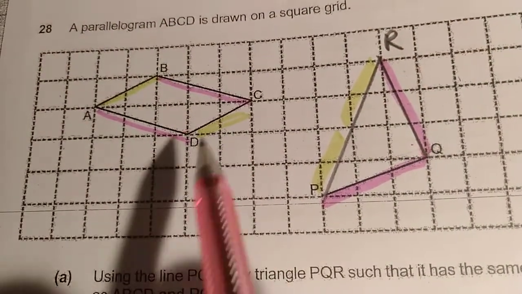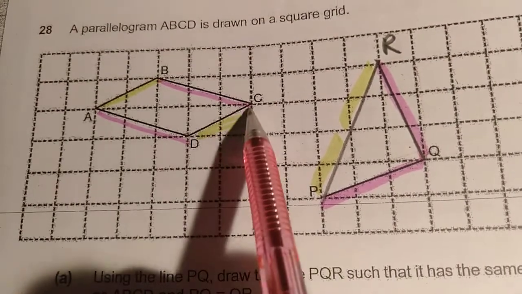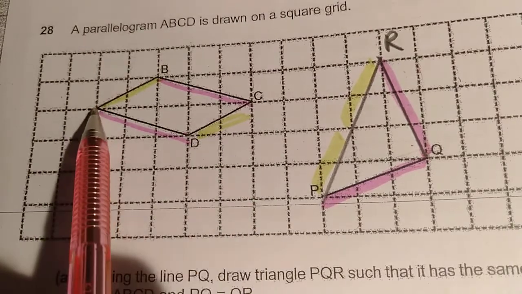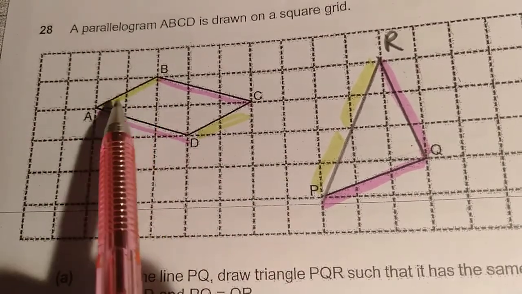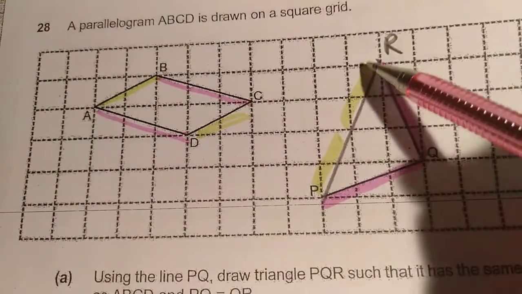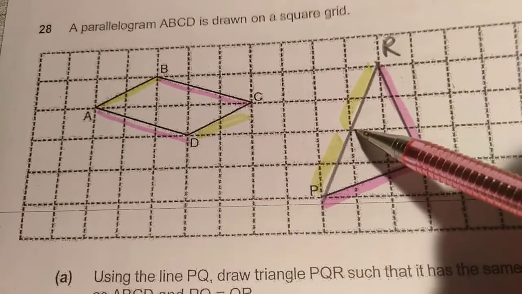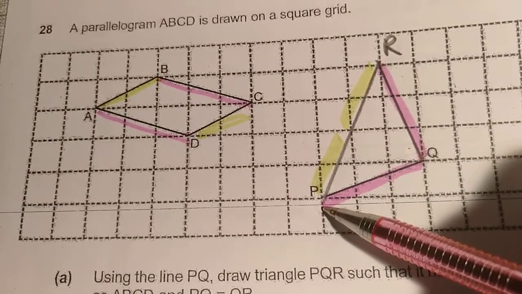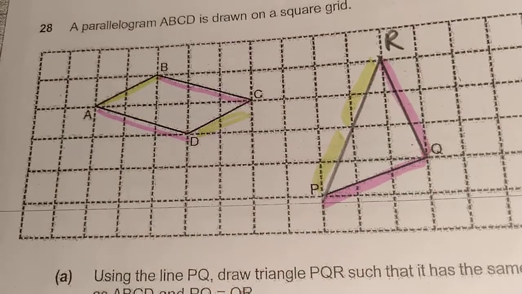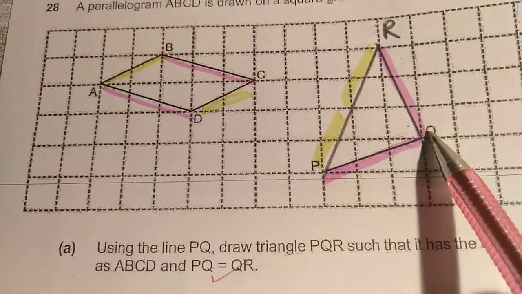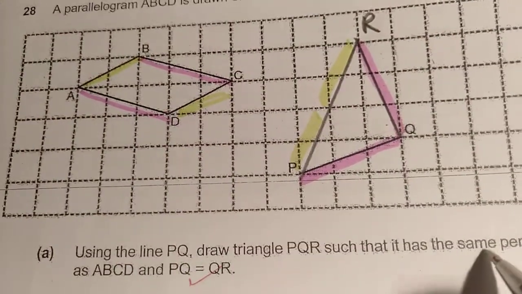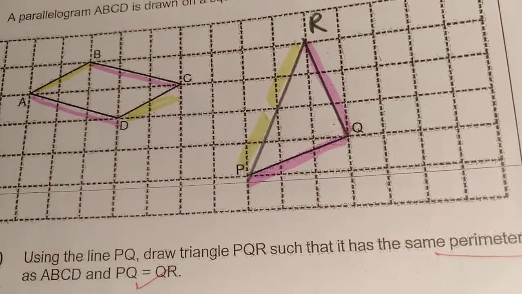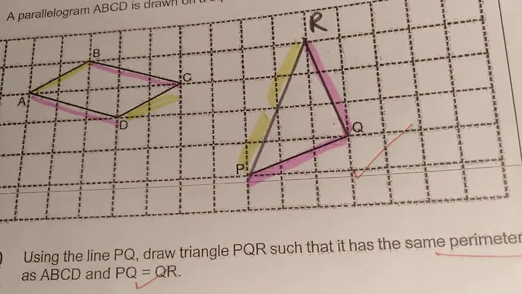How about the breadth? How about the shorter line here? You notice this is a rectangle with 2 squares, one corner to the other corner. The same for each of the four shorter lines. And then I fulfill the condition PQ is equal to QR. I fulfill the condition of same perimeter because, as you can see from what I've highlighted for you. And this then will be the correct answer with 1 mark.